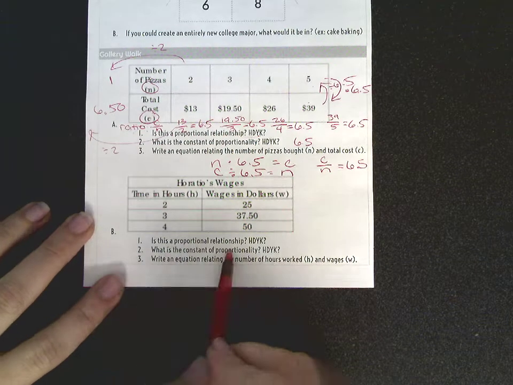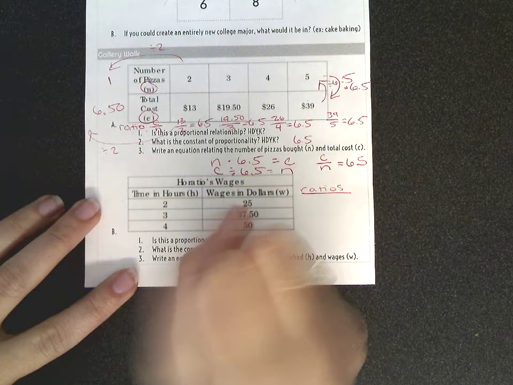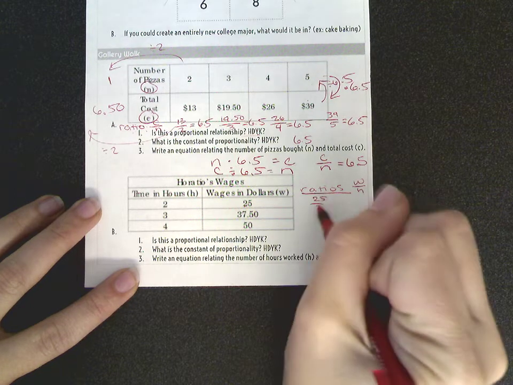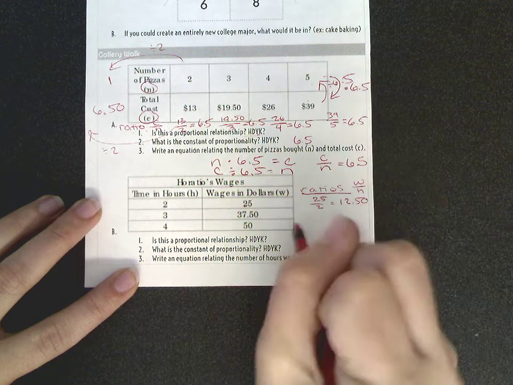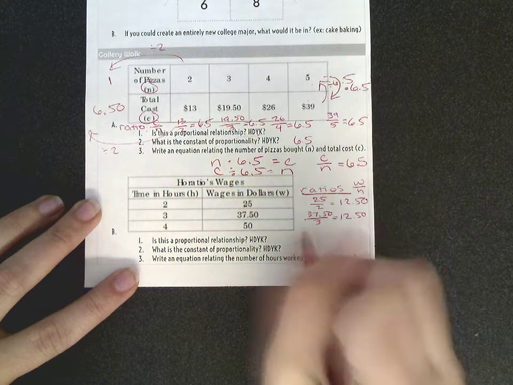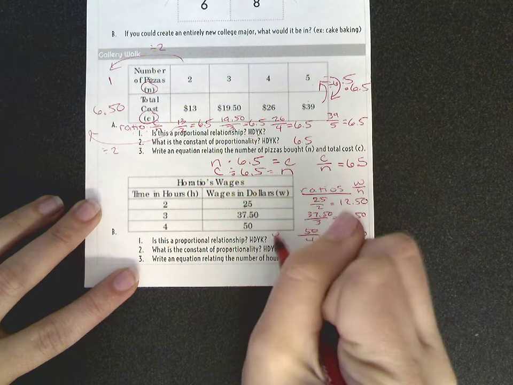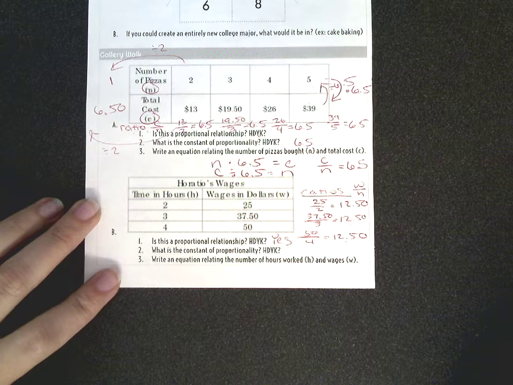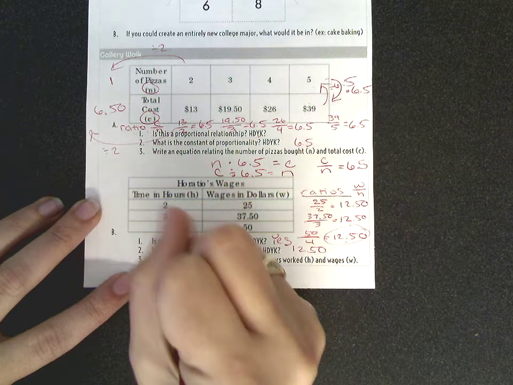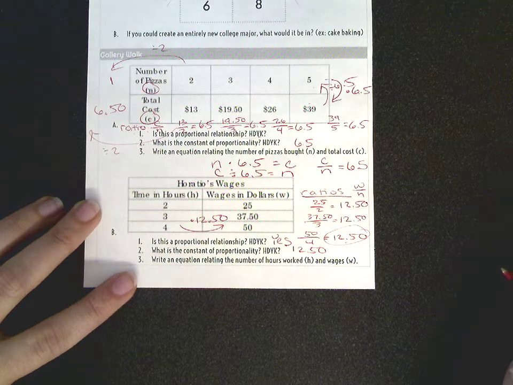Here, is this a proportional relationship? Let's look at ratios. I'm going to look at the ratio of W, wages, to H, hours. 25 to 2 simplifies to 12.5. 37.5 to 3 simplifies to 12.5. And 50 to 4 simplifies to 12.5. So they are all the same ratio. Yes, this is a proportional relationship. The constant of proportionality is then going to be 12.5.